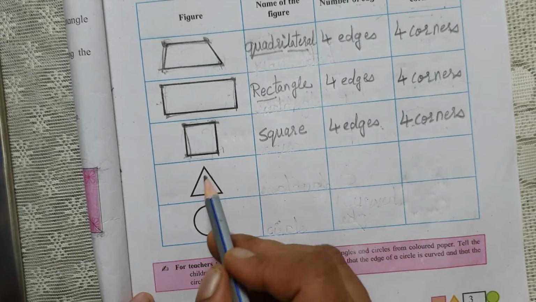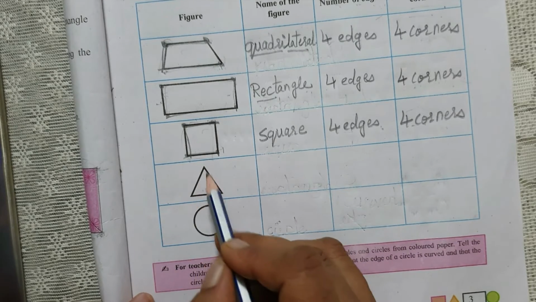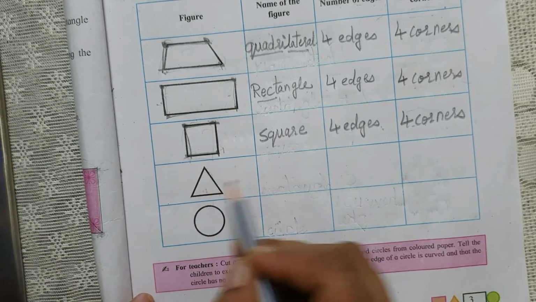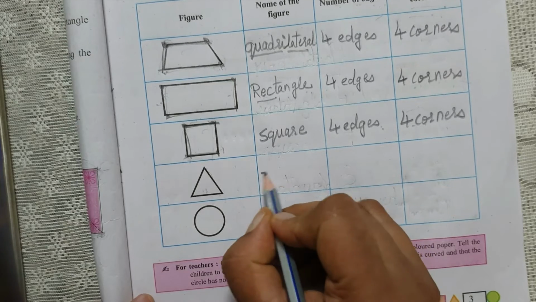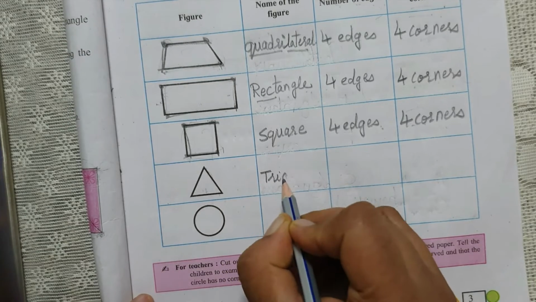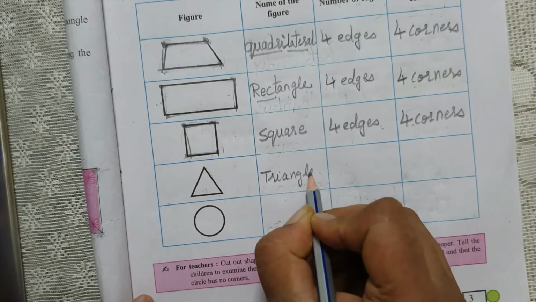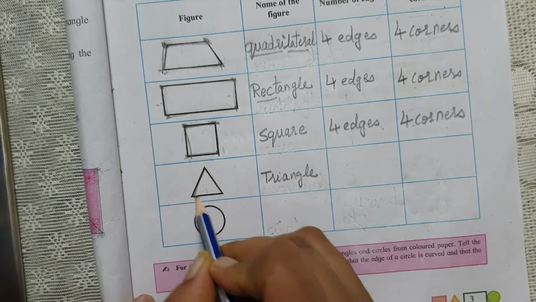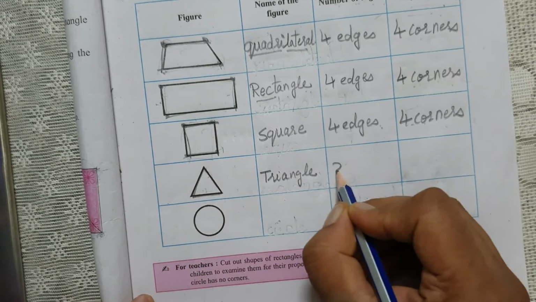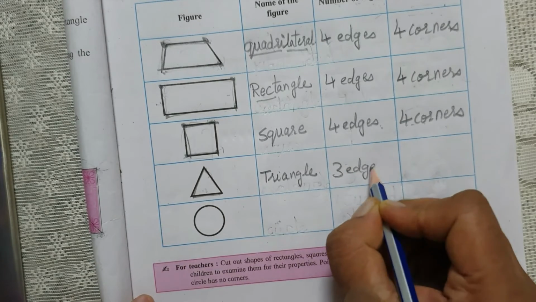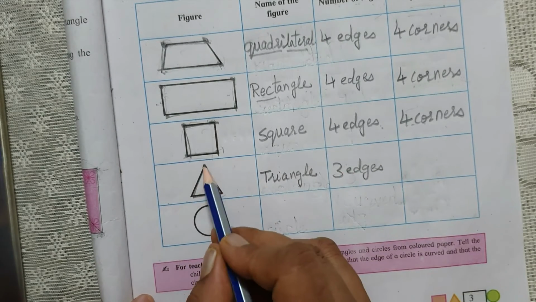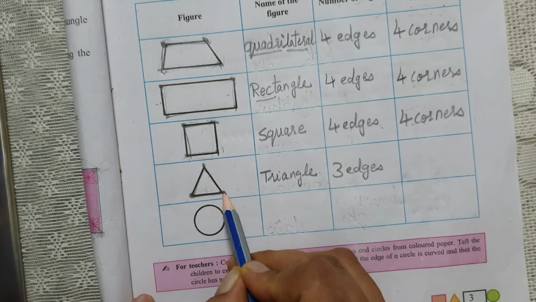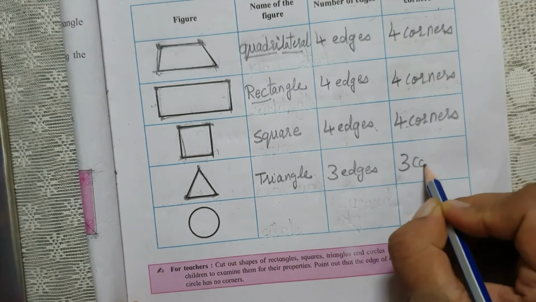Which figure is this? This is a triangle. Can you see this? This is a triangle. So you have to write triangle. T-R-I-A-N-G-L-E. Triangle. Number of edges. 1, 2, 3. 3 edges. How many corners? 1, 2, 3. 3 corners.